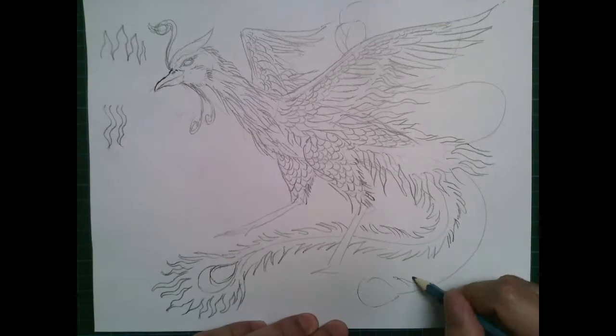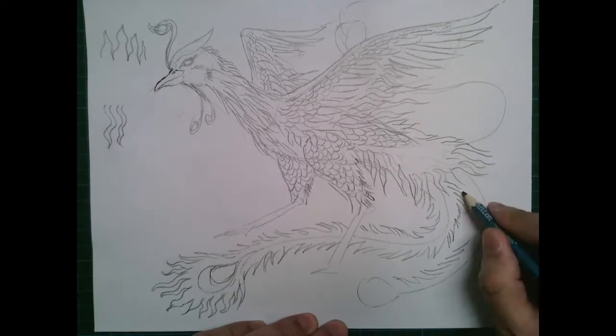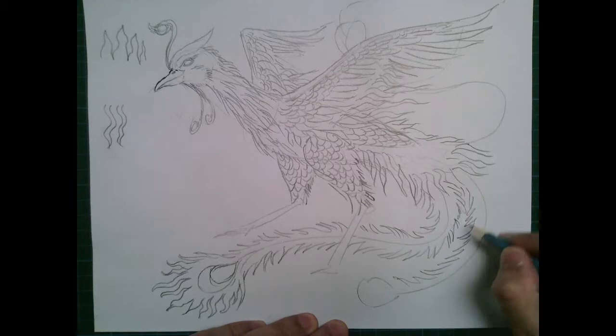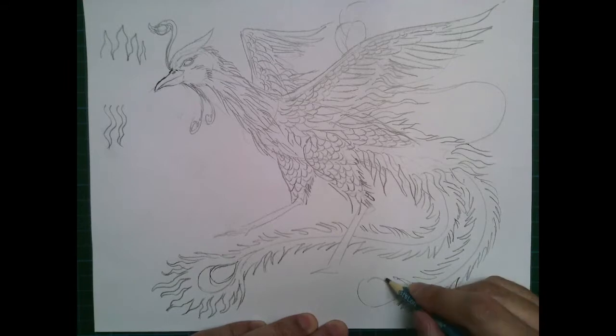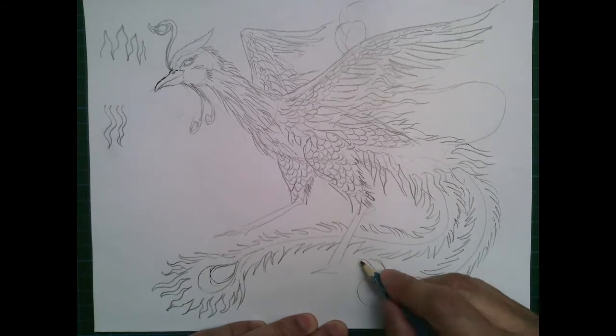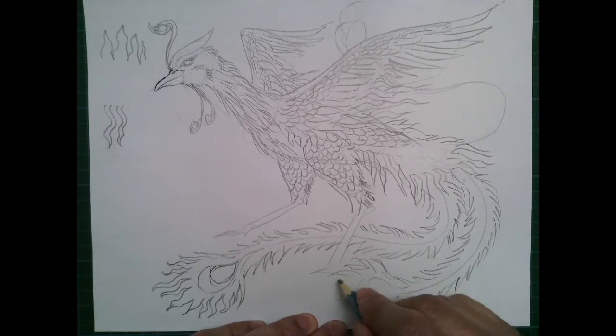Okay. So we're going to continue doing another one. The phoenix has 3 of these long tail feathers, and this would be the classical Chinese phoenix.